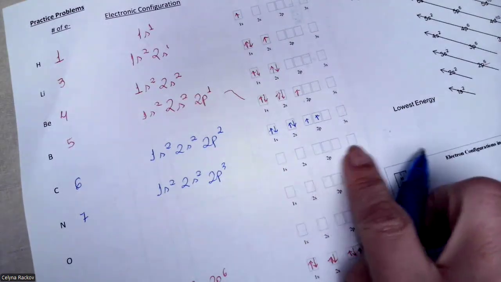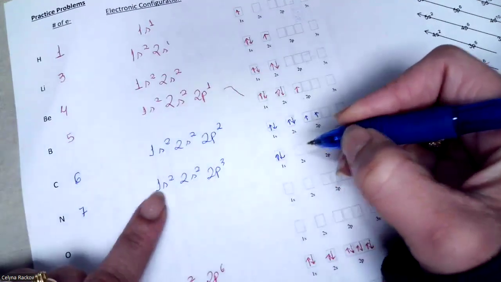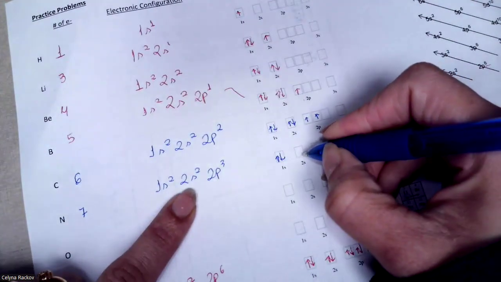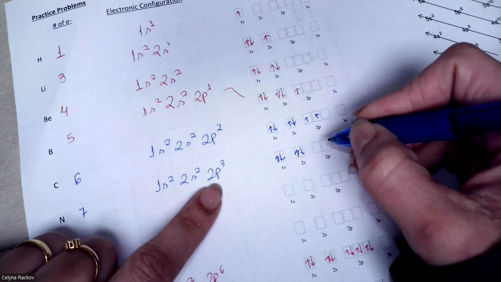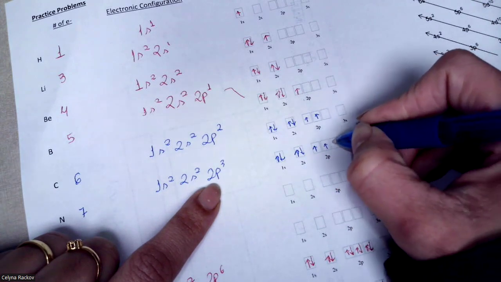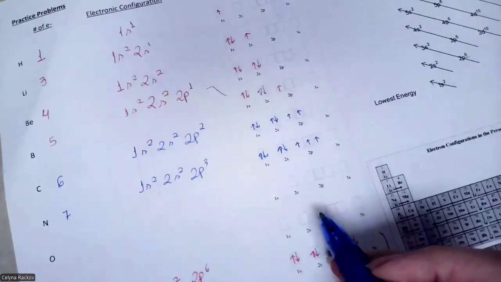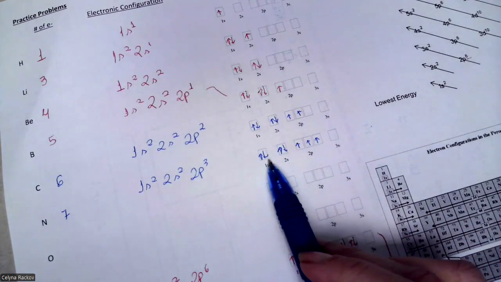And how are we going to draw this orbital diagram? 1s2 represents this portion, 2s2 this portion, then 2p3: 2p1, 2p2, 2p3, right? First, all arrows up for each individual subshell here.